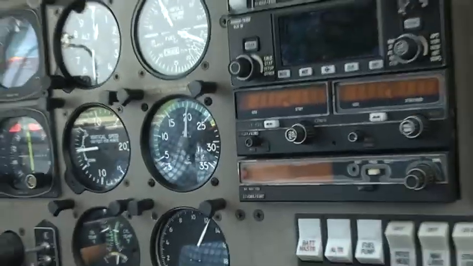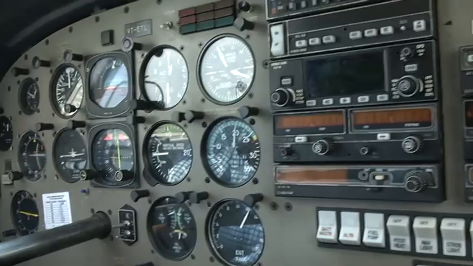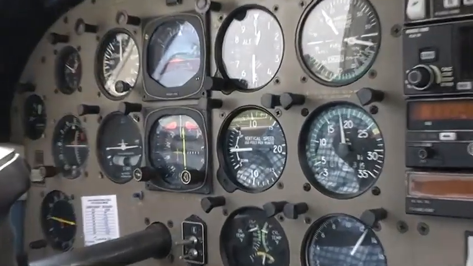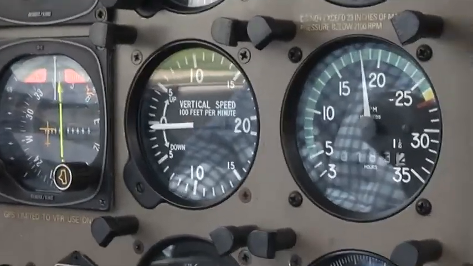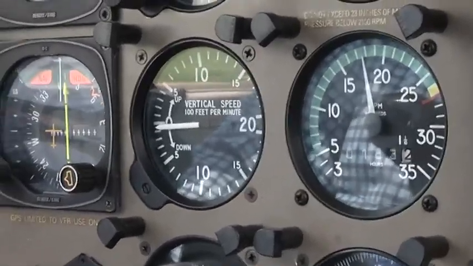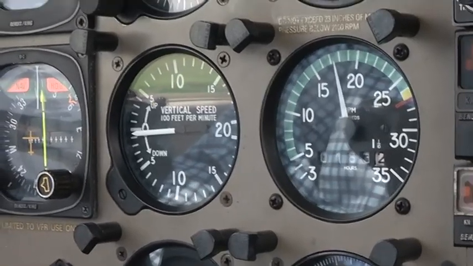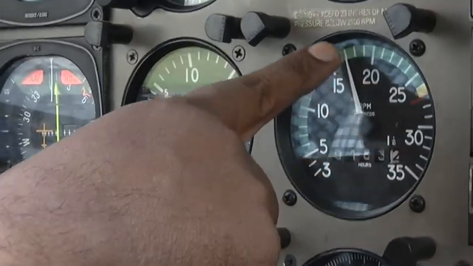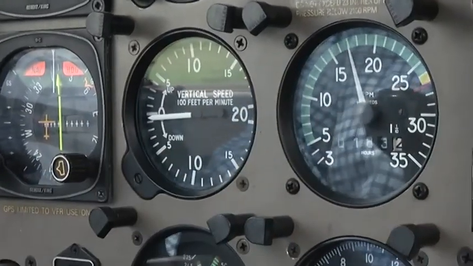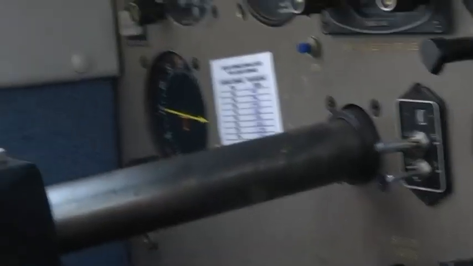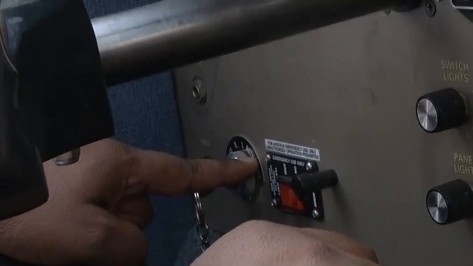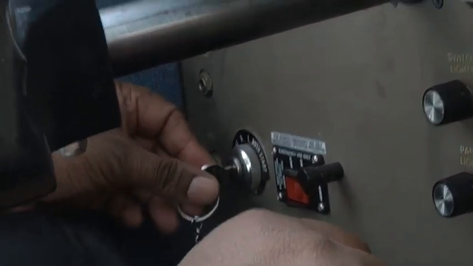Now watch out. I am moving the propeller RPM from 2000 to 1700. Just watch out. I am at 1800 at the moment. It is now 1700. Just look at the needle. It is at 1700. Now watch out this ignition switch. The key is at both position. From both position I am moving to right position. And you can observe the drop.